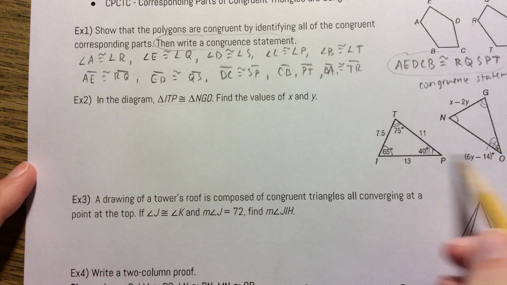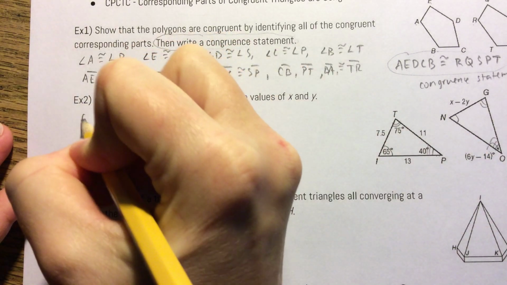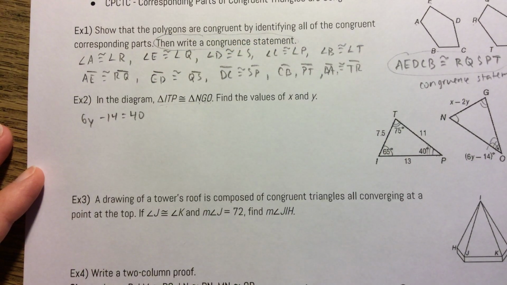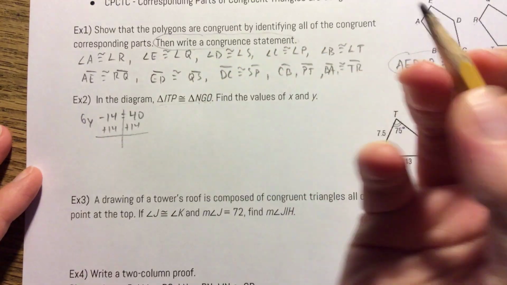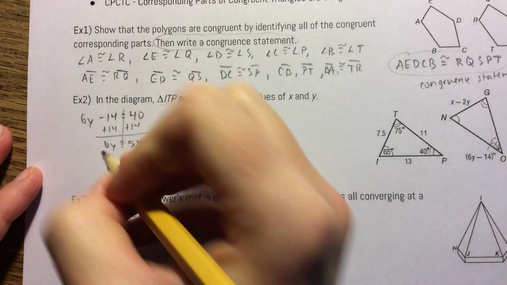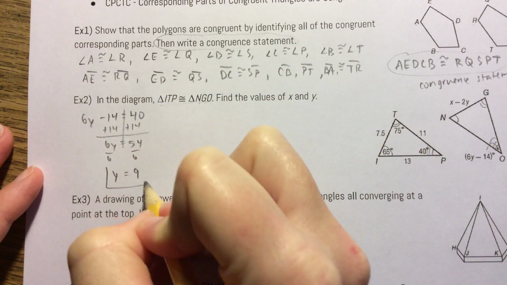So I can start with that right off the bat. I'm going to start with y here. These angles have to be equal to each other because they're corresponding parts of congruent triangles. So I'm going to say 6y minus 14 equals 40. And then I will add 14 to both sides, and then divide both sides by 6. Y will equal 9.